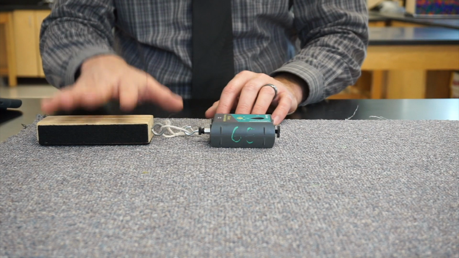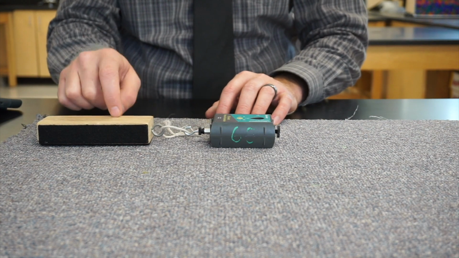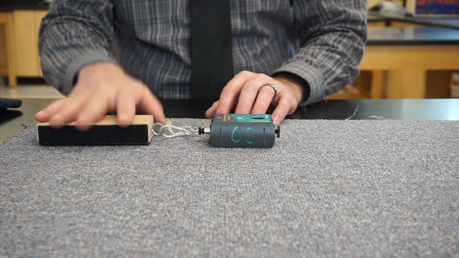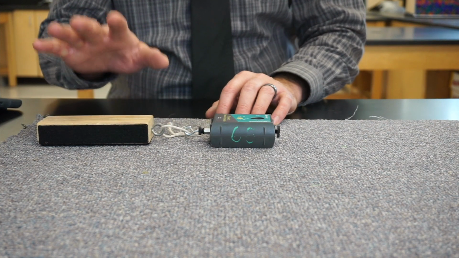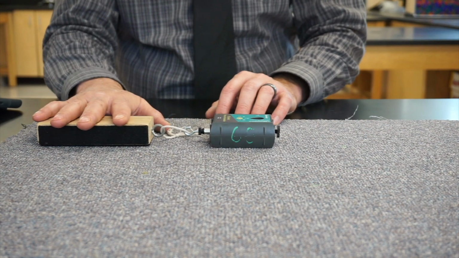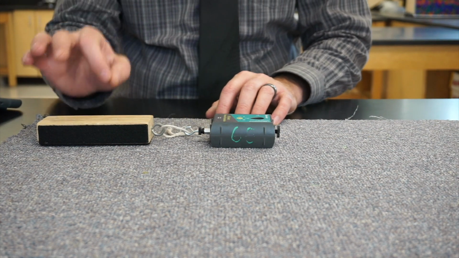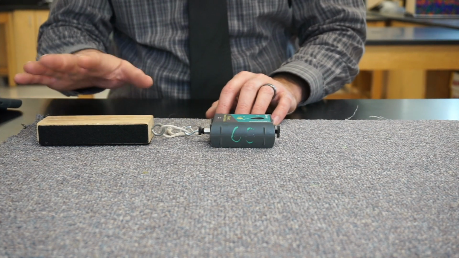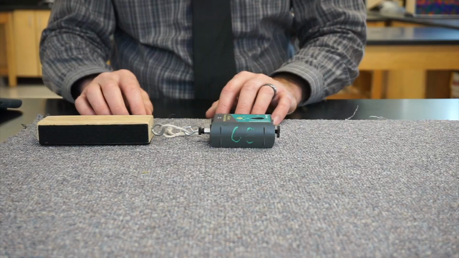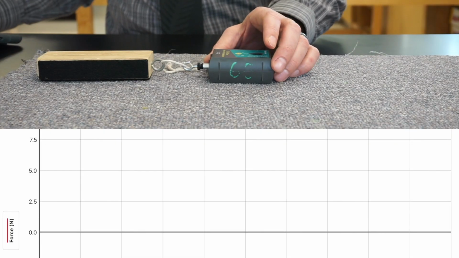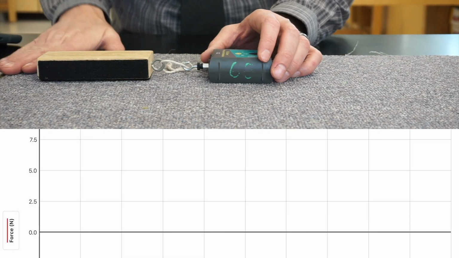This one is the felt on carpet as opposed to wood on table. And this one you're going to create a second graph to determine another value or pair of values for the static friction coefficient and the kinetic friction coefficient for this combination of surfaces. All right, so let's zero the force sensor and let's try this out.